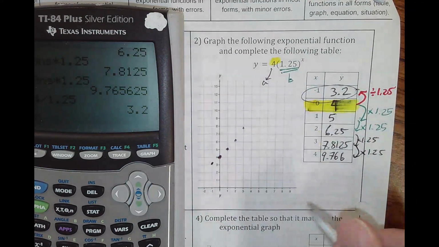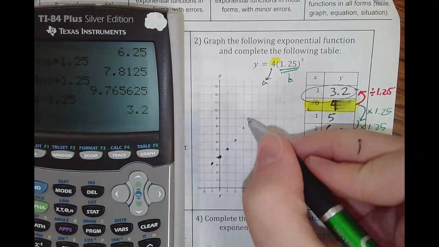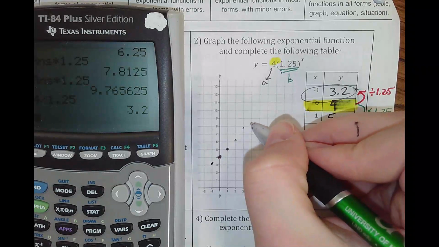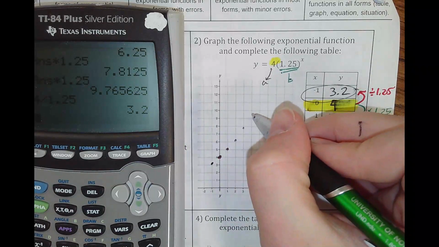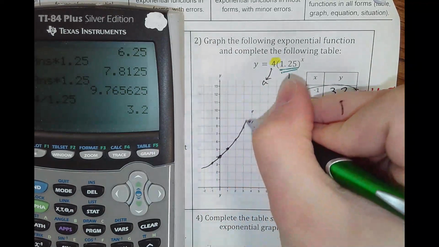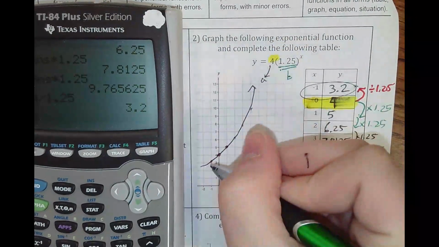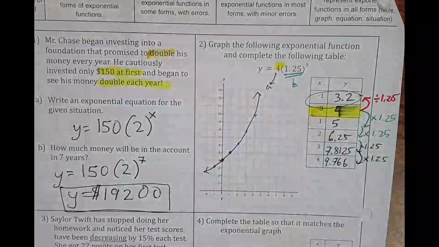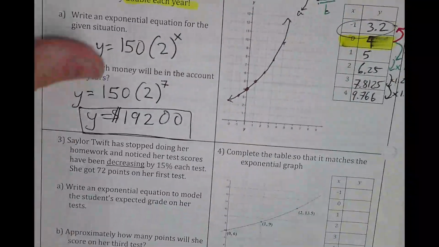And 4 comma 9.76. Notice how these numbers are getting pretty big pretty quickly. 9.7 is about there. So we can give it a quick sketch that these numbers are going to increase pretty rapidly. Okay, next up is Sailor Twift.